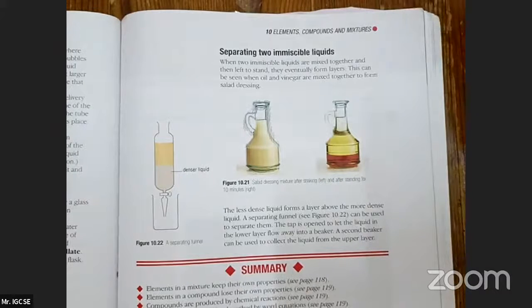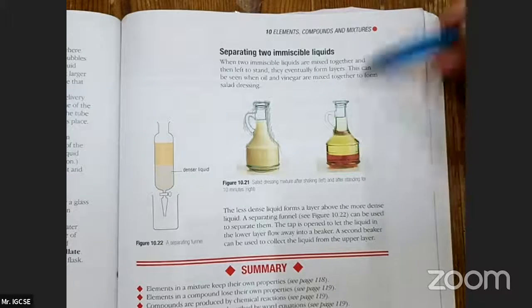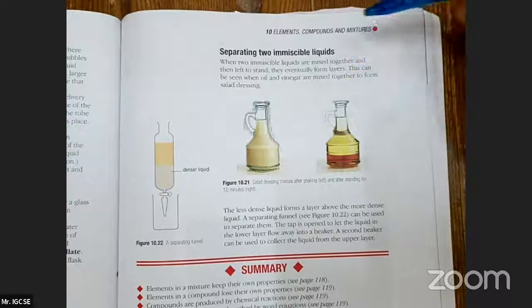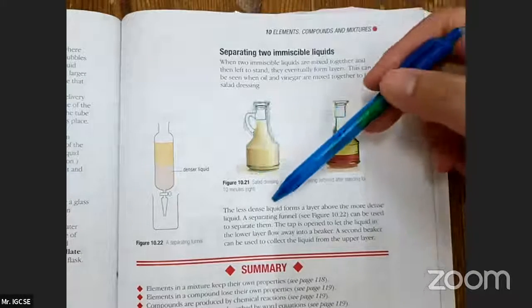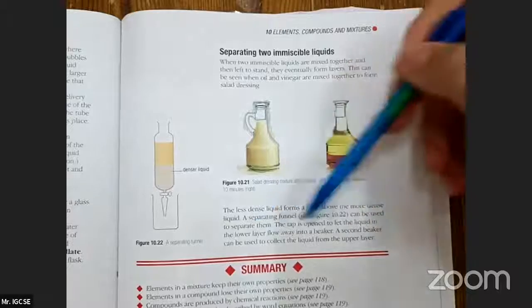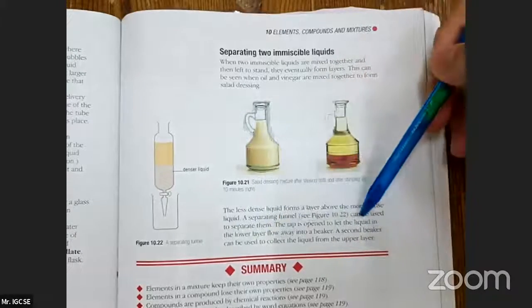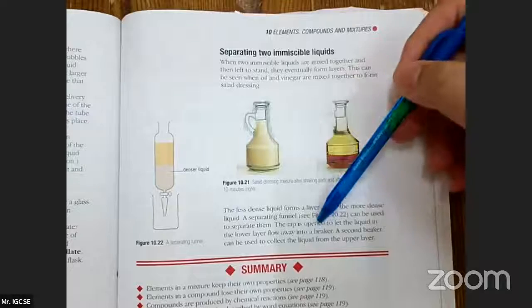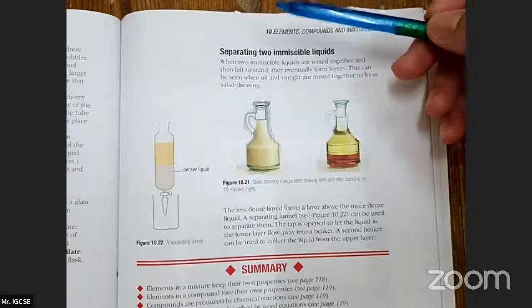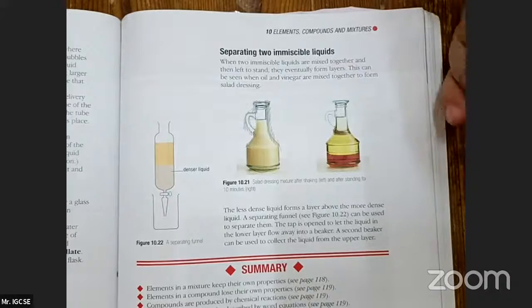Separating two immiscible liquids. When two immiscible liquids are mixed together and left to settle, they eventually form layers. This can be seen when oil and vinegar are mixed together to form a salad dressing. The less dense liquid forms a layer above the more dense one. A separating funnel can be used to separate them. The tap is opened and the liquid of the lower layer flows away into the beaker. A second beaker can be used to collect the liquid from the upper layer.